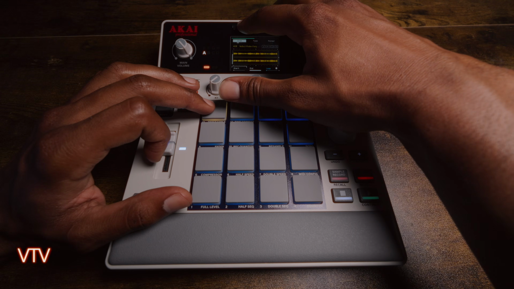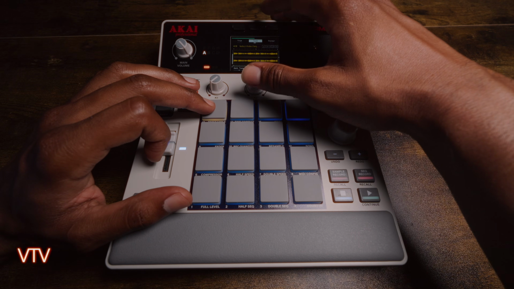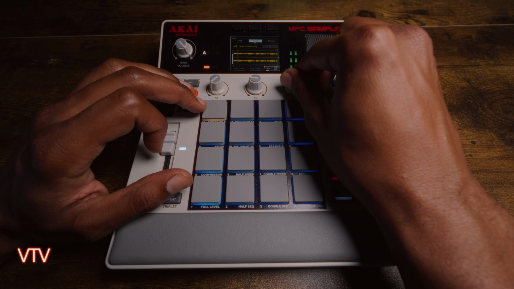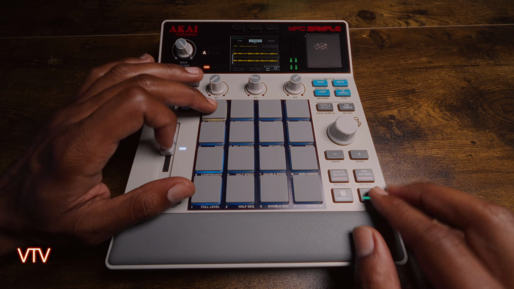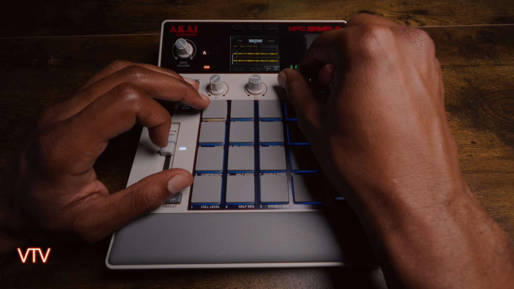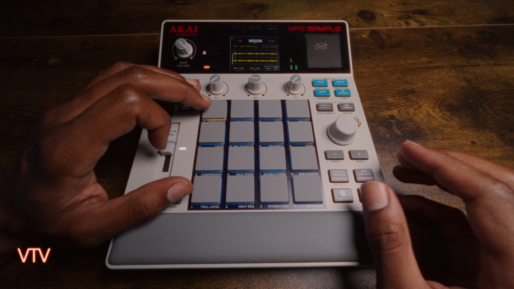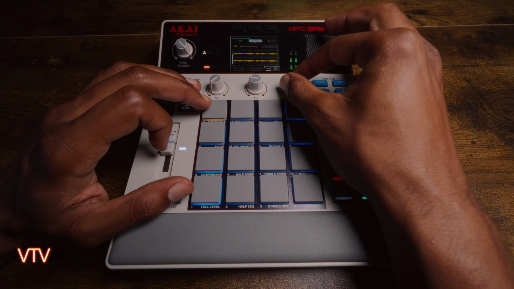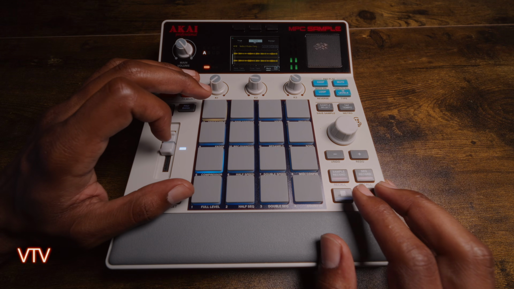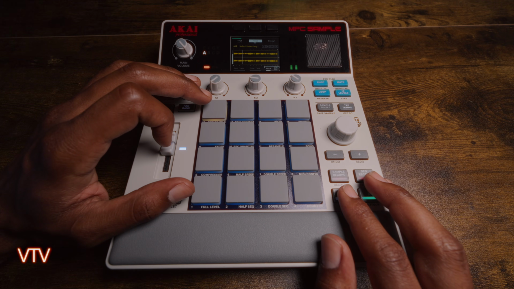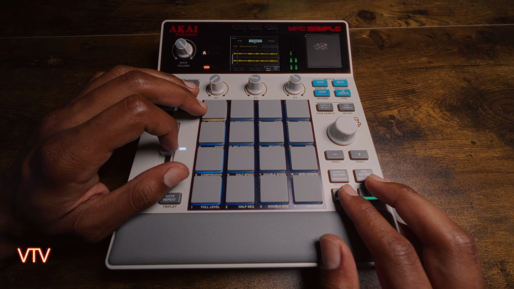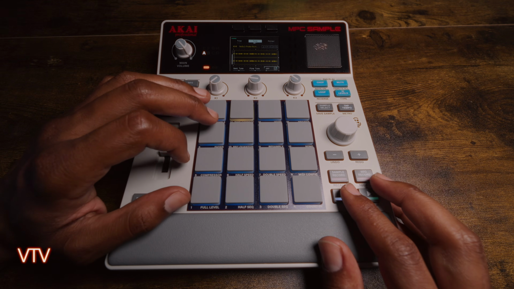So we're going to have to adjust that timing, perhaps by warping it. Now, there's a couple ways we could do this.